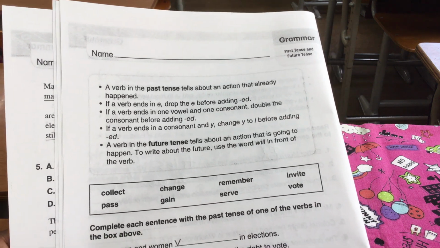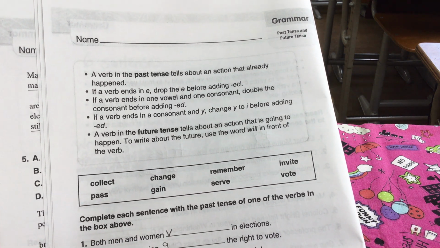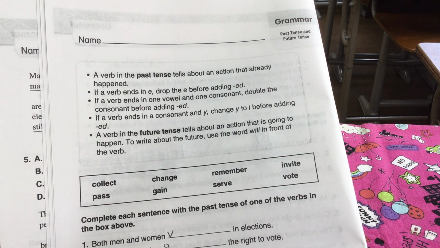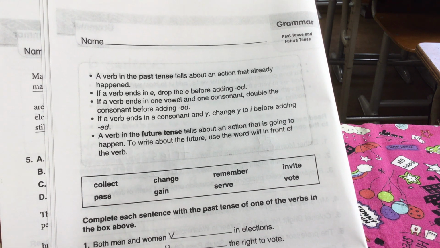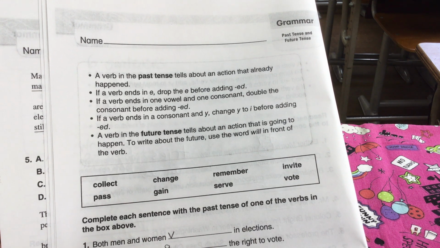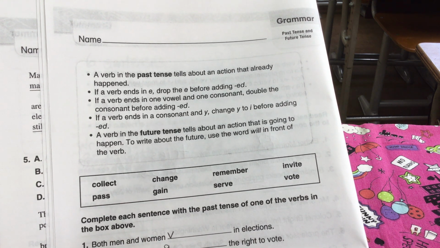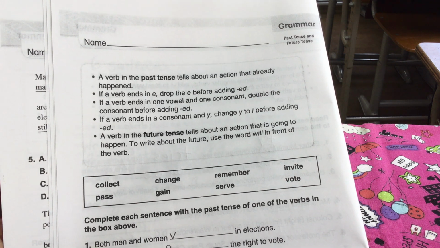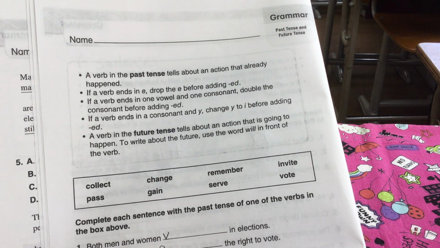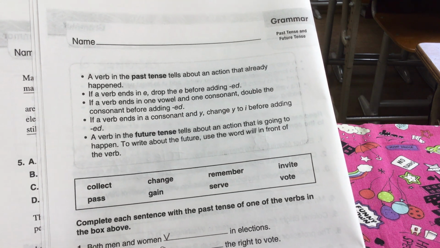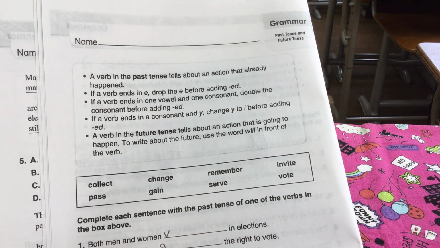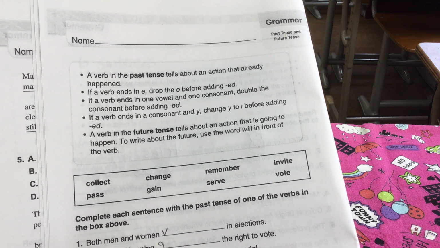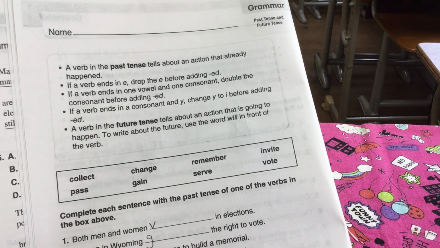Now this is all review because we've talked about a lot of this before. Point number 4. If a verb ends in a consonant and Y, change Y to I before adding ed. Point number 5. A verb in the future tense tells about an action that is going to happen. To write about the future, use the word will in front of the verb.